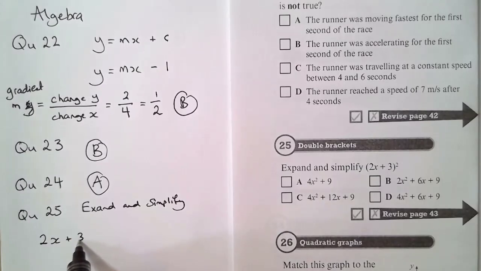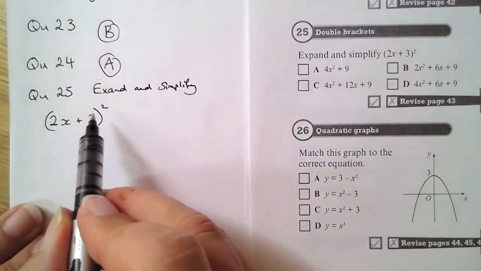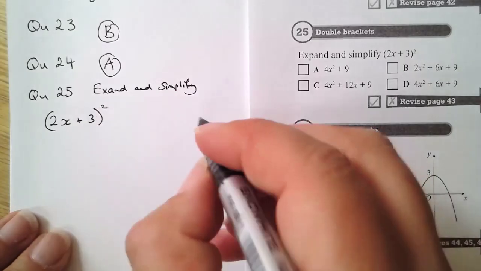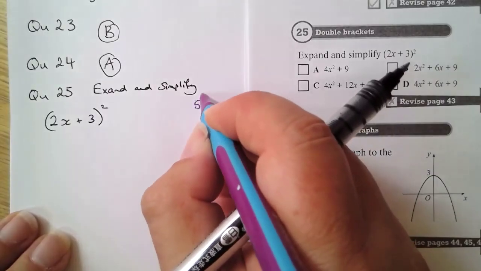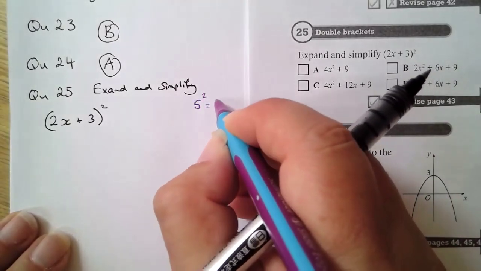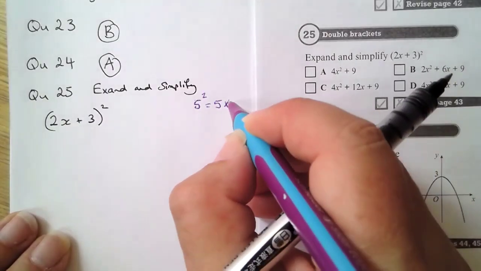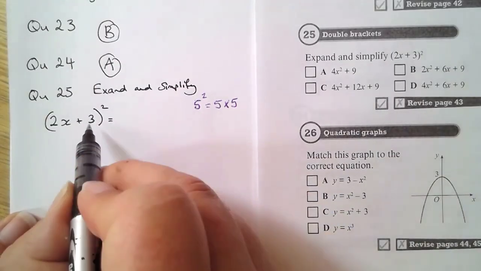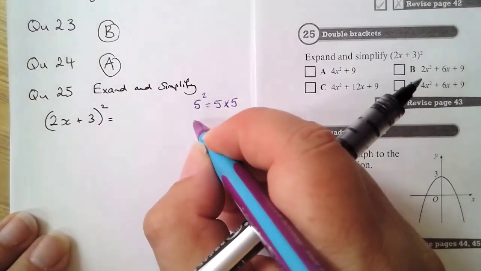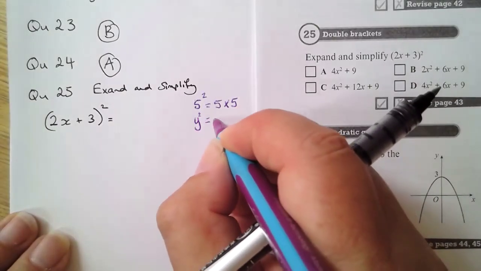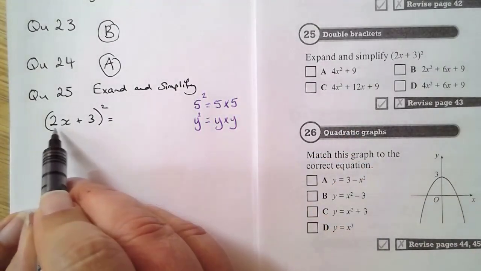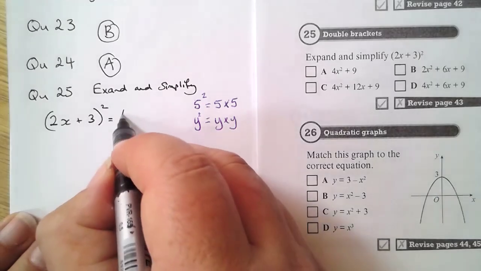Two x plus 3 squared. Now, the most common thing to do at this point is to square this and then to square this term. No. Squared, if we thought about 5 squared, for instance, it is the same as taking that 5 and multiplying it by another 5. The squared means that whatever is here, whether it's 5 or an x, for instance, maybe a y squared equals y times y, whatever is here, we have to multiply that whole thing by itself.